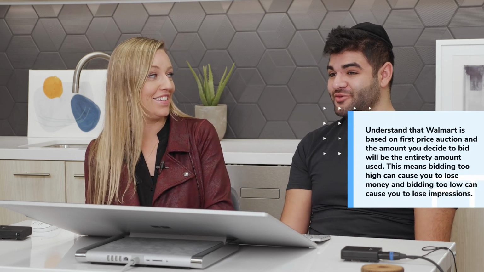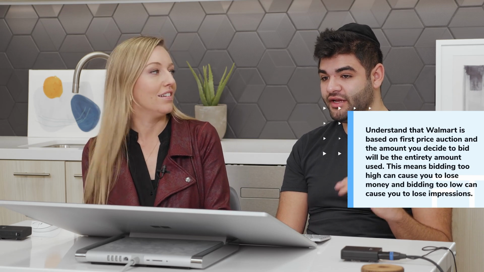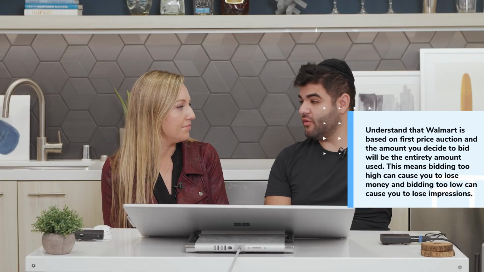Now, that's really important for people to understand. If you bid like $5 because you're like, I'm just going to bid high so I win everything, and then you think you're going to pay less, you're going to pay $5 every time. So you're going to run out of money if you do that. But it also works the other way. You could be putting in a $1 bid, and then really the going bid's $1.50 or $2, and you won't know. You just won't be getting impressions.